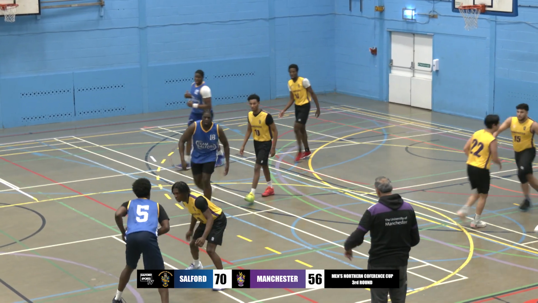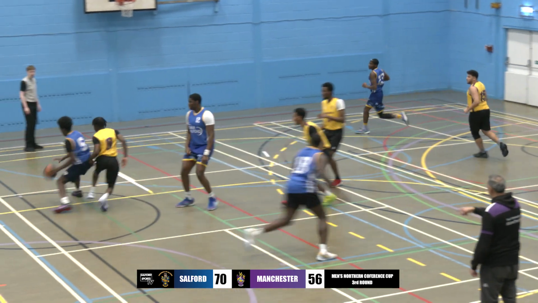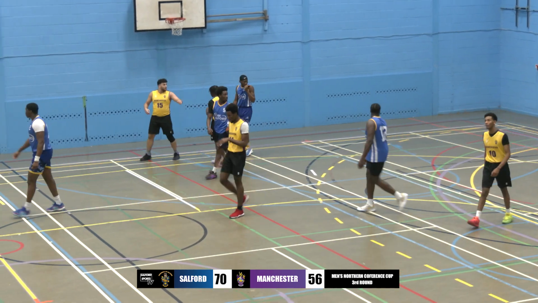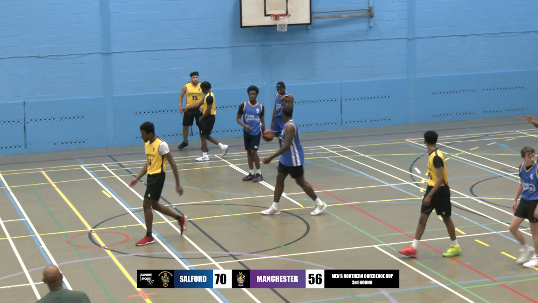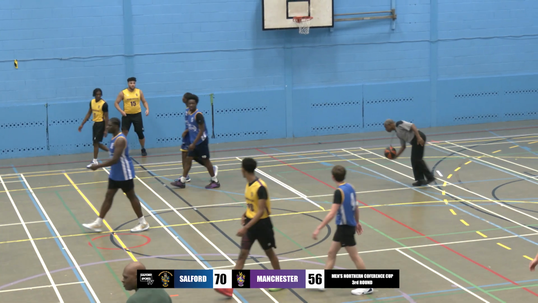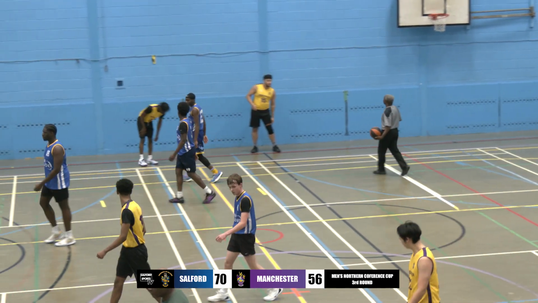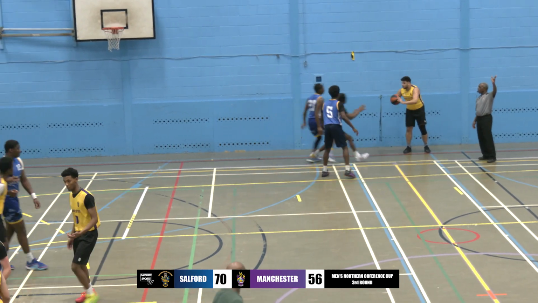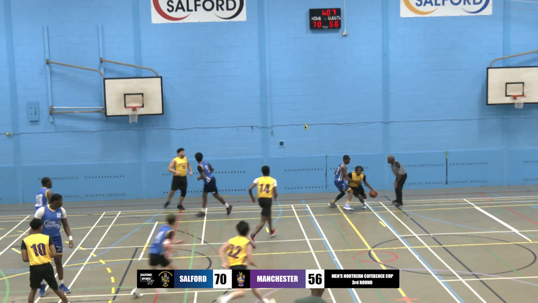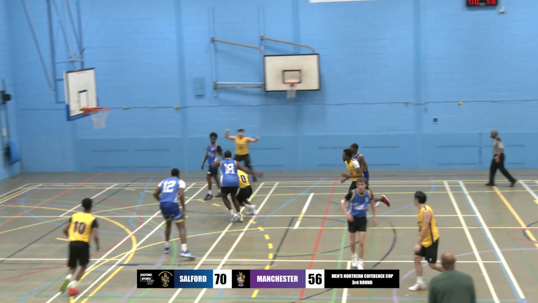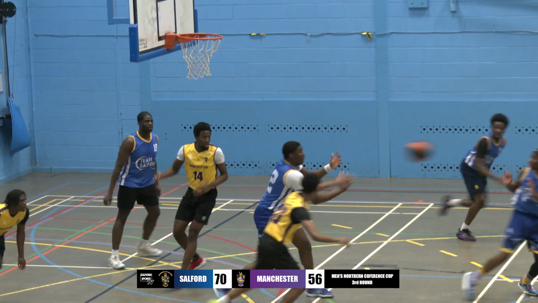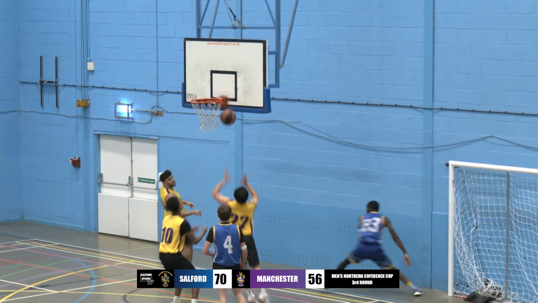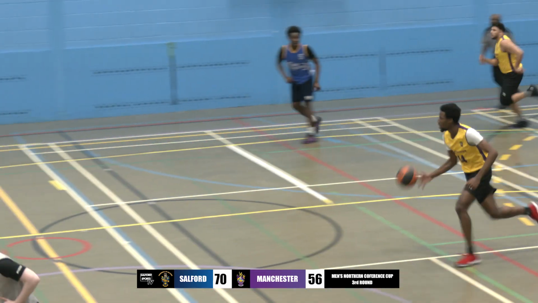Lays off to Brefa. Steps on the halfway line, so that'll be a backcourt violation. Salford just a minute away from progression in the Northern Conference Cup. Shot comes in, no good. 3-on-2 fast break here for Salford. Sam goes all the way. No good, no foul.